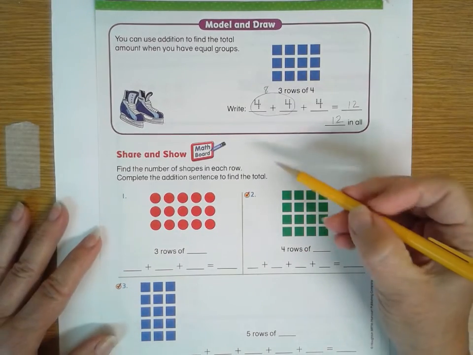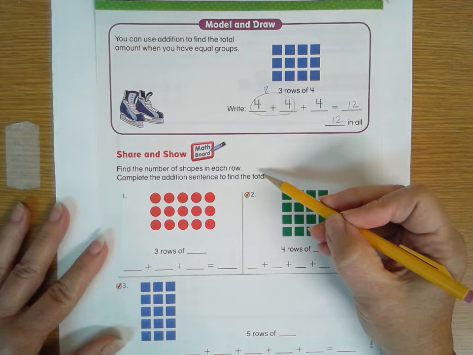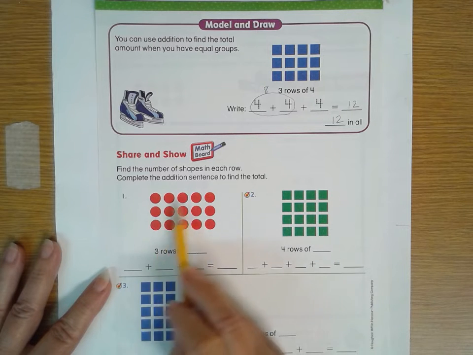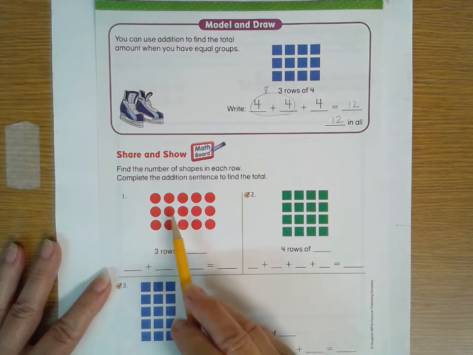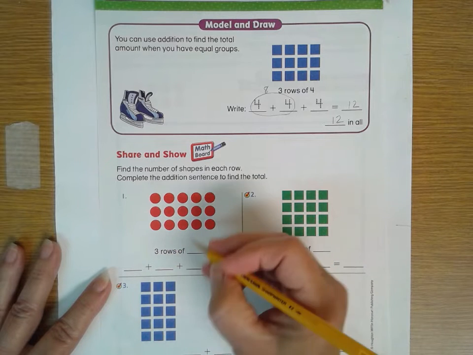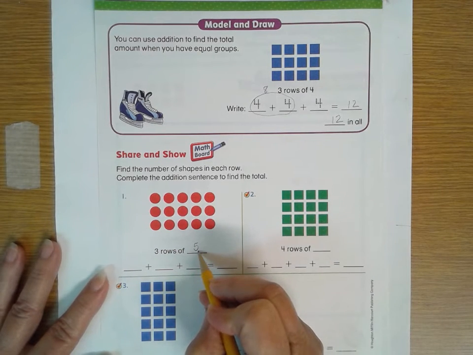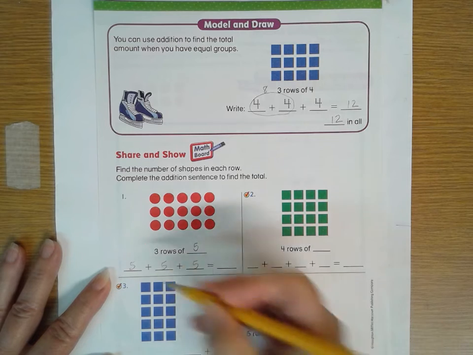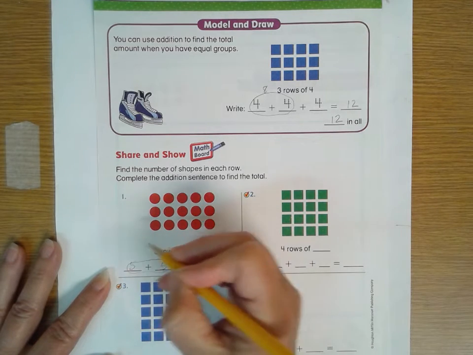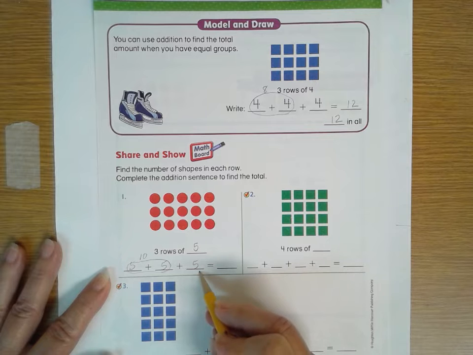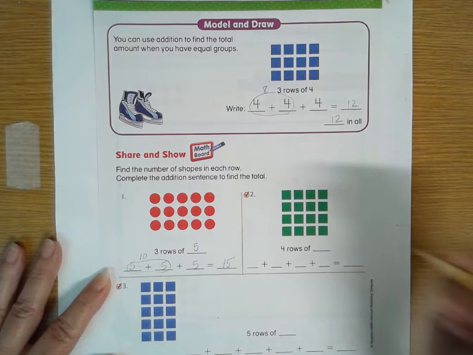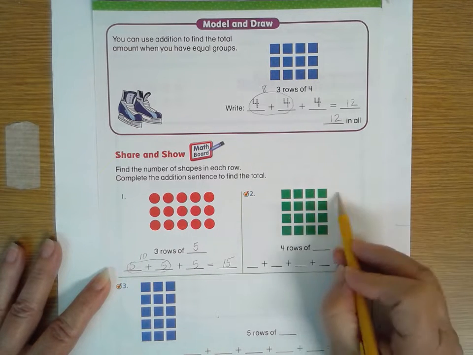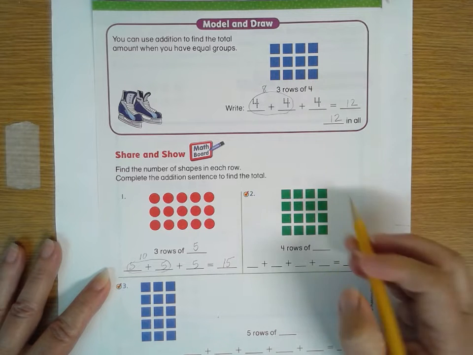So the directions say find the number of shapes in each row and complete the addition sentence to find the total. So we have 3 rows of, so here's 3 rows. So how many are in each row? We have 1, 2, 3, 4, 5. That means we need to use that 5 3 times. So 5, 5, and 5. We're going to add our first 2 addends. 5 plus 5 is 10, plus 5 more equals 15.